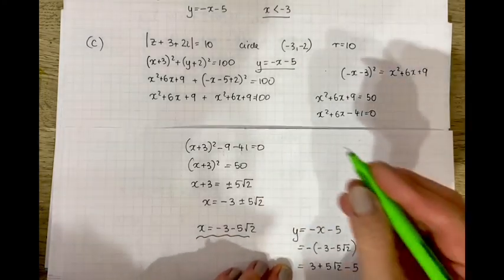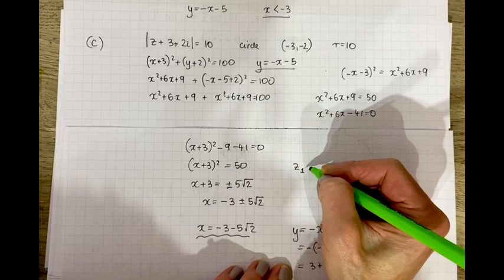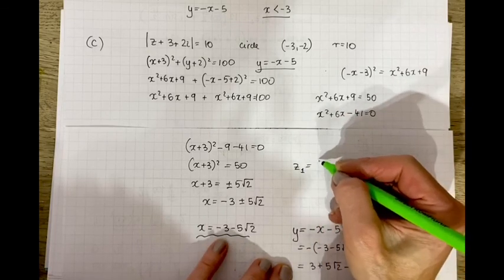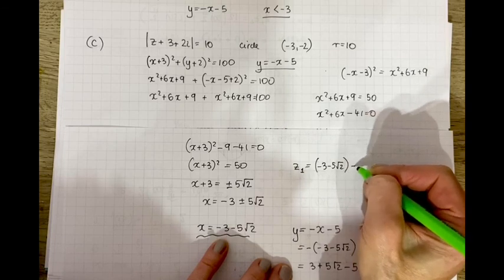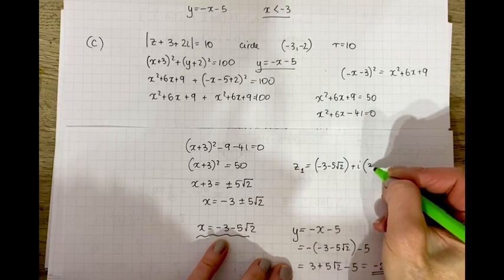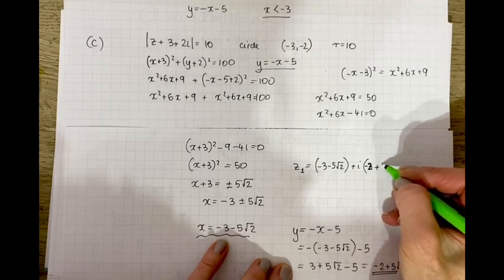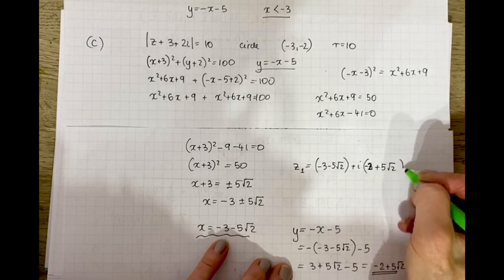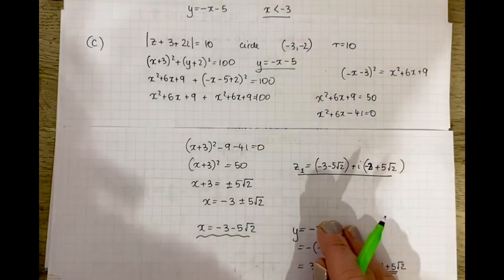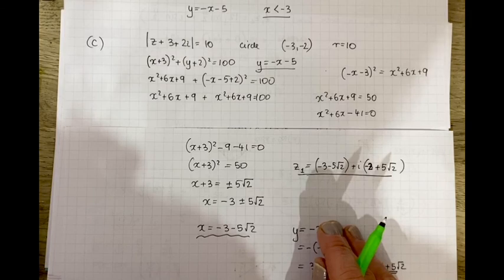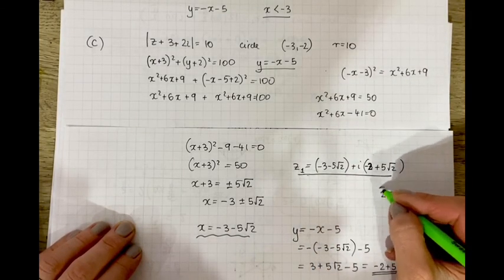Okay, so my final result is point z, let's call it z1, and the real part is going to be minus 3 minus 5 root 2, and the imaginary part is minus 2 plus 5 root 2. Okay, so I believe this must be the last example. You are ready to go and have a go at exercise 2E.